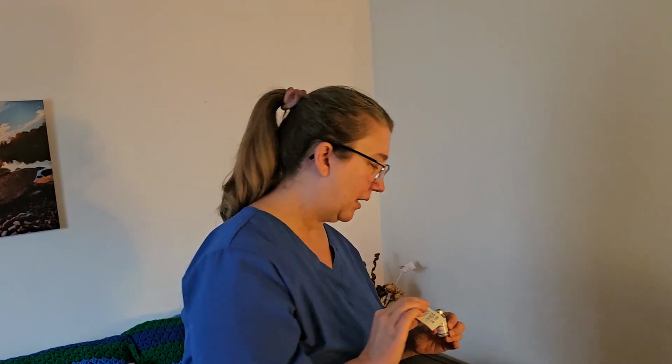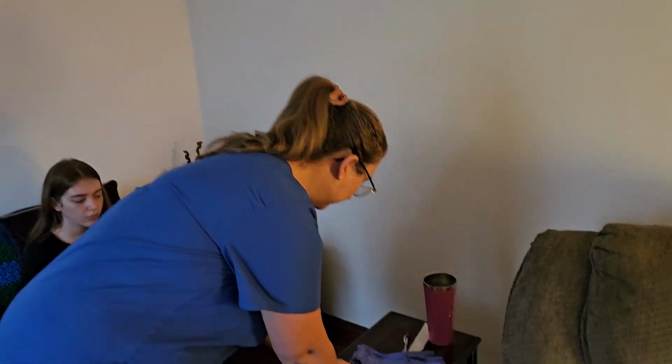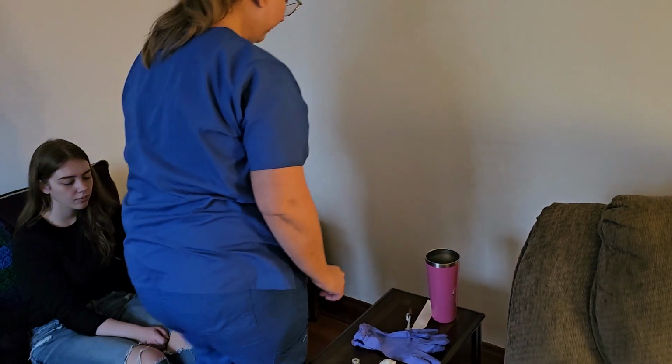I'm not going to wave it. I'm not going to blow on it. I'm going to let it dry naturally. That way it doesn't get contaminated again. And I'm going to set it here to the side. Let that dry. Now, I'm going to grab the appropriate syringe.